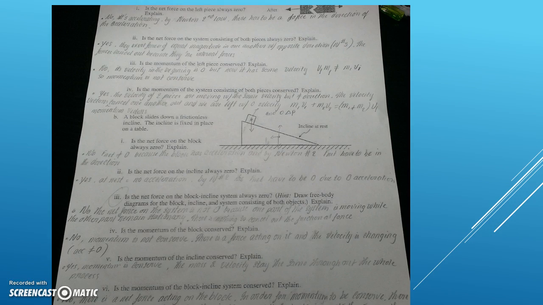Is the momentum of the left piece conserved? No, its velocity in the beginning is 0, but now it has some velocity, assuming that the mass stayed the same. Therefore, momentum is not conserved. Is the momentum of the system consisting of both pieces conserved? Yes. The two pieces are moving with the same speed but in opposite directions. So the velocity and the momentum vectors cancel out one another, and we're left with 0 velocity and 0 change in momentum.